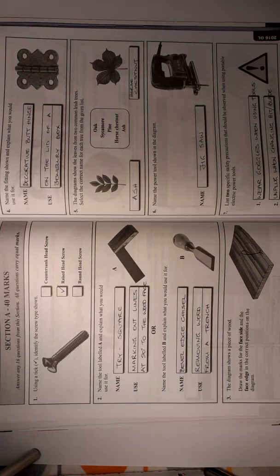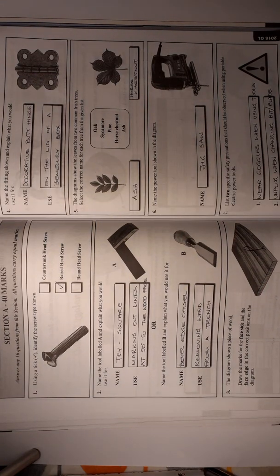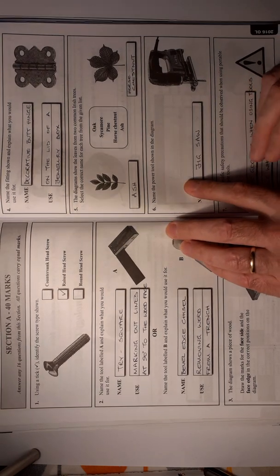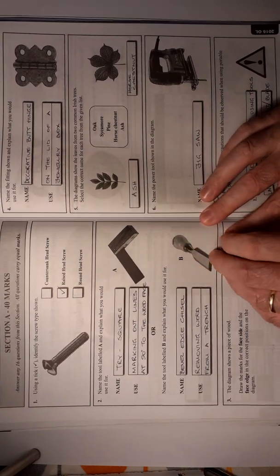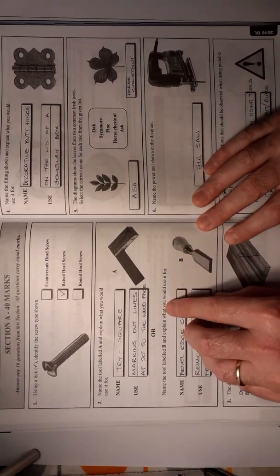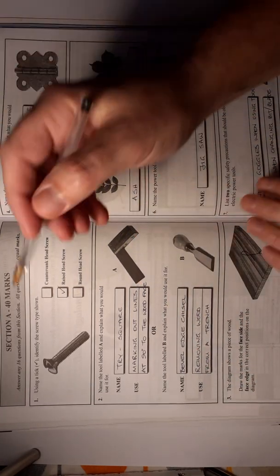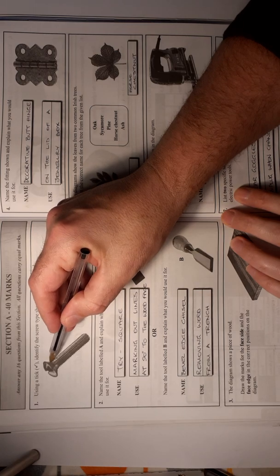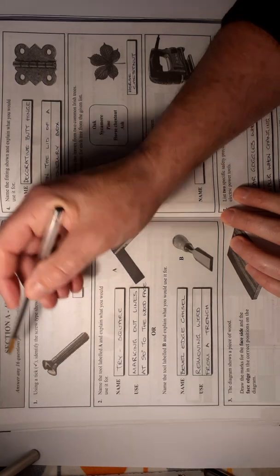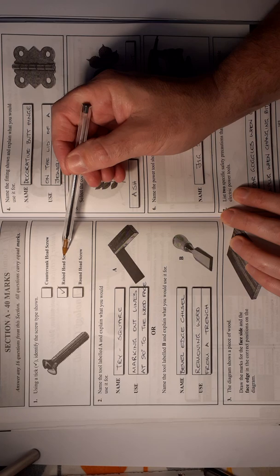This video takes a look at the 2016 Ordinary Level Junior Cert Woodwork Section A. In question 1, you're asked to identify the screw type shown. So if you look at the diagram, it's countersunk and it's also got a dome top on it. So that's a raised head screw.